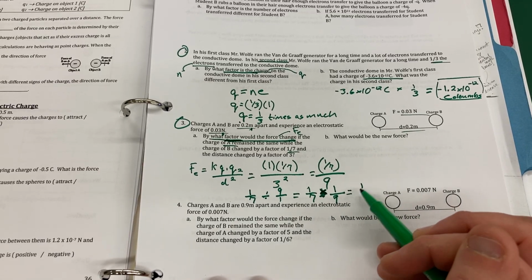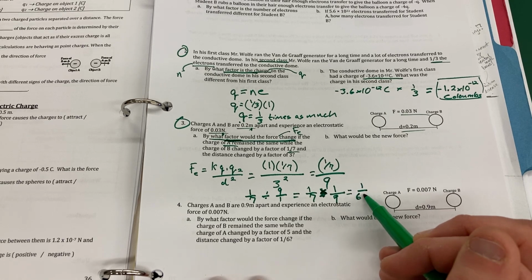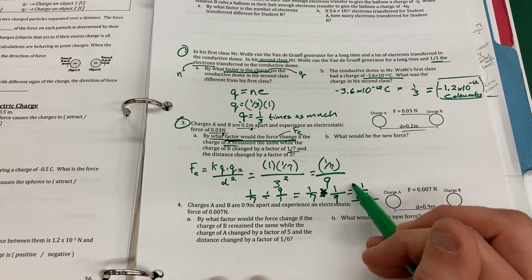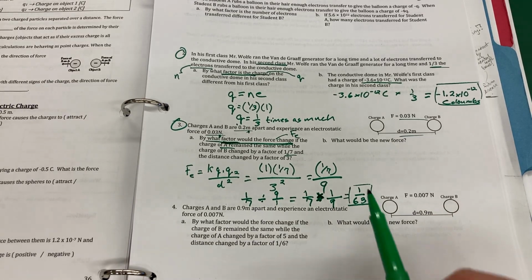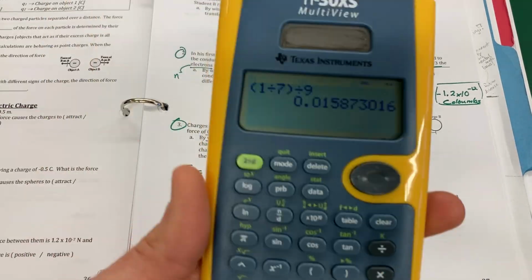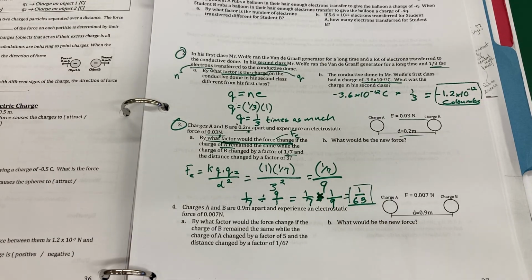So 1 times 1 is 1. My factor ends up being kind of strange, but this is the correct answer. It's 1/63 times as much. If you put it in your calculator, you'll get this decimal. I'm fine with either one.